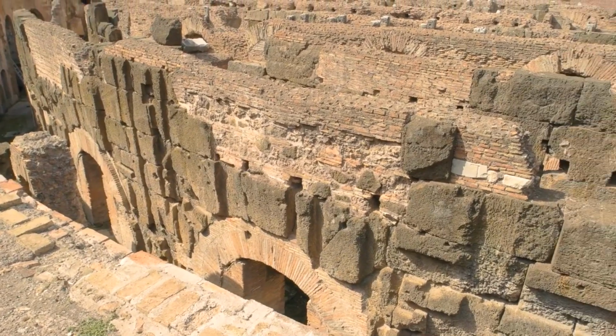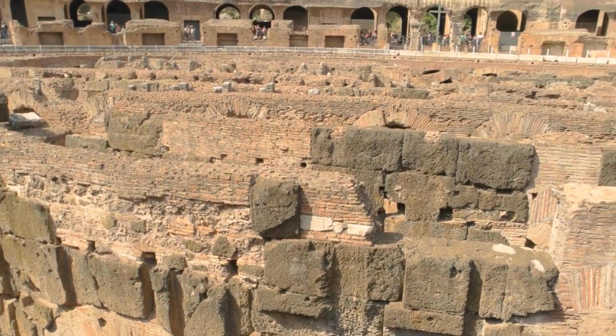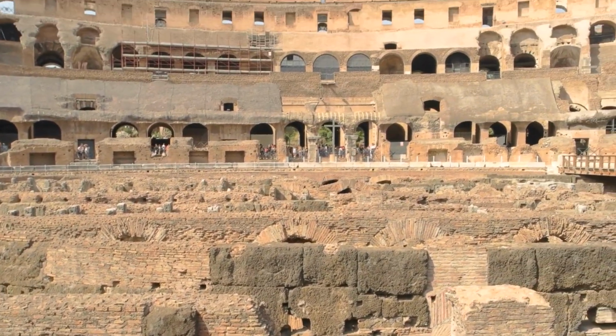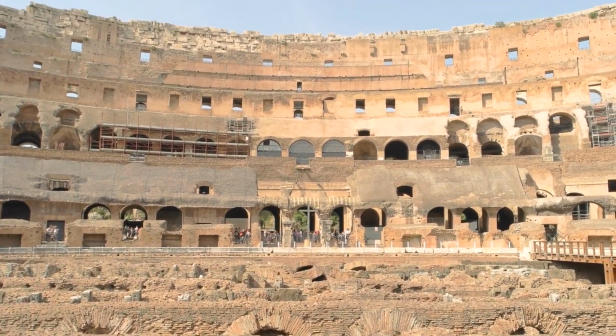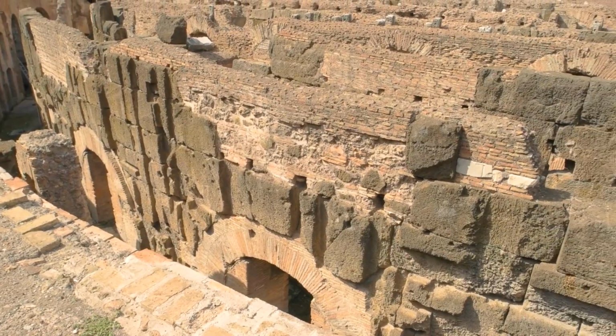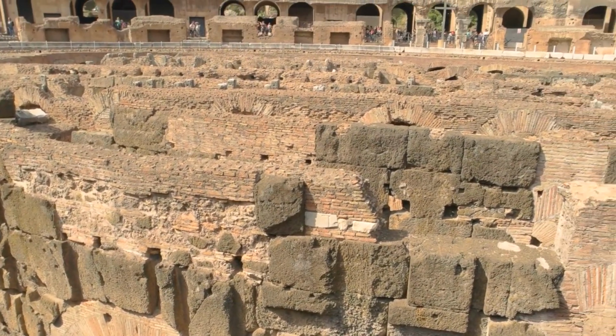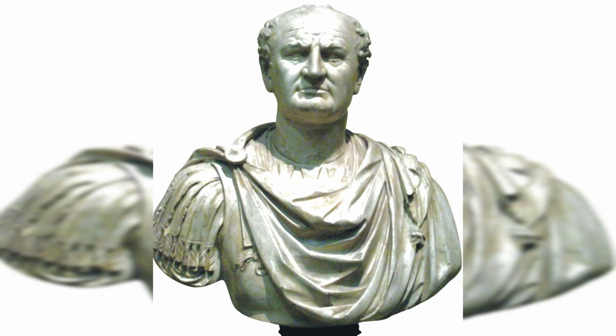In fact, we can easily identify the names of the sponsors of Roman monuments. More difficult are the names of architects and designers, often equated with laborers and therefore not mentioned in historical writings. Vespasian died at the age of 69 on June 23, 79 AD.